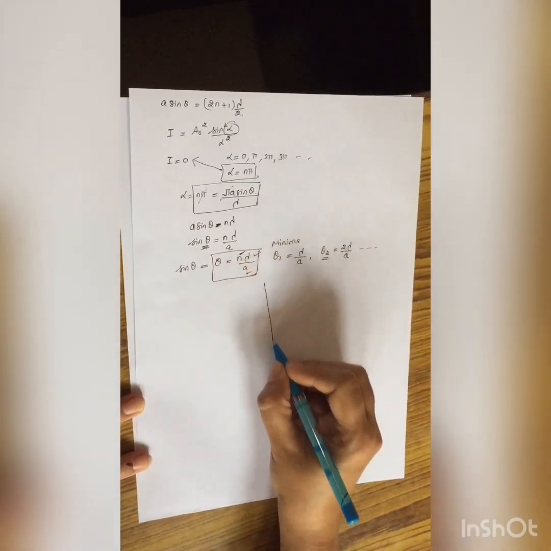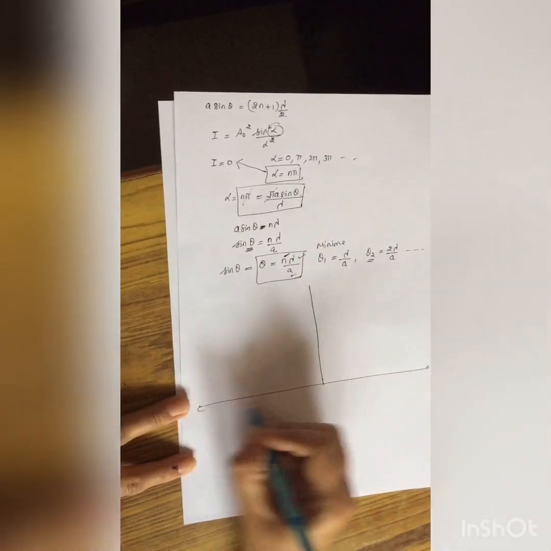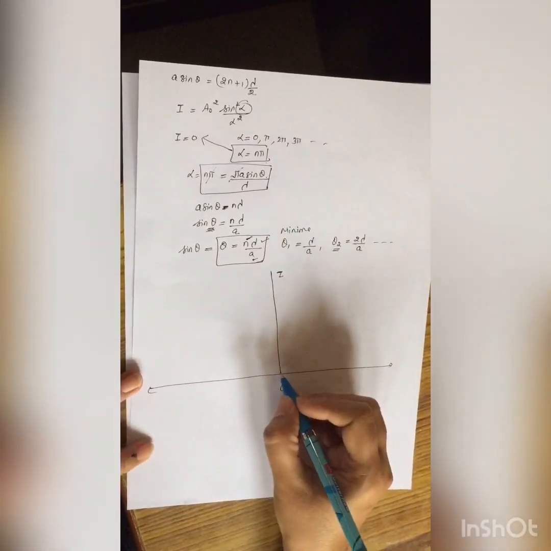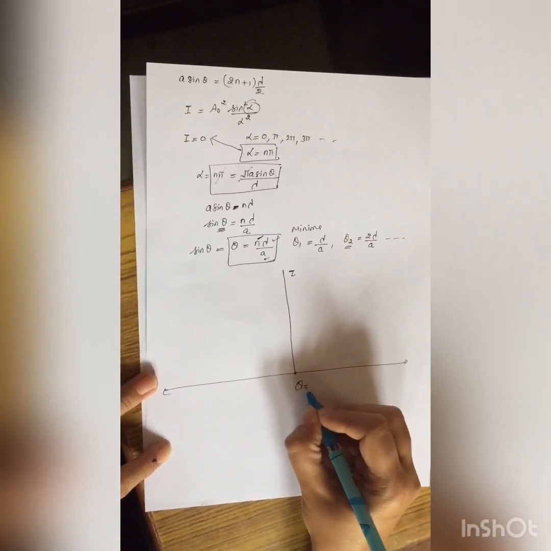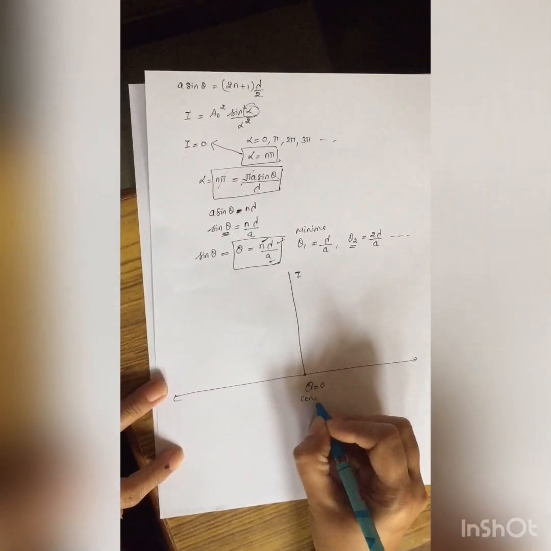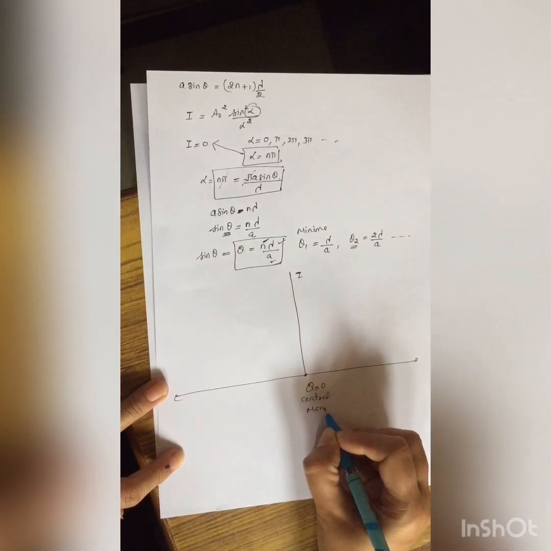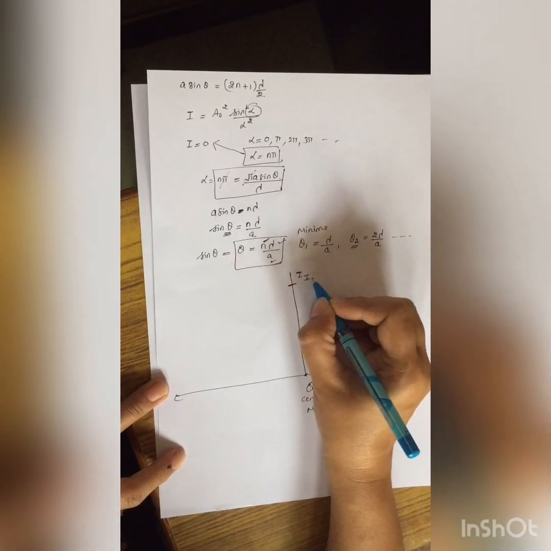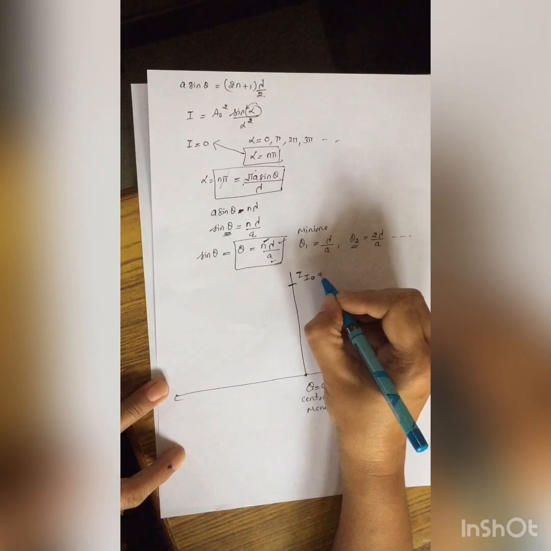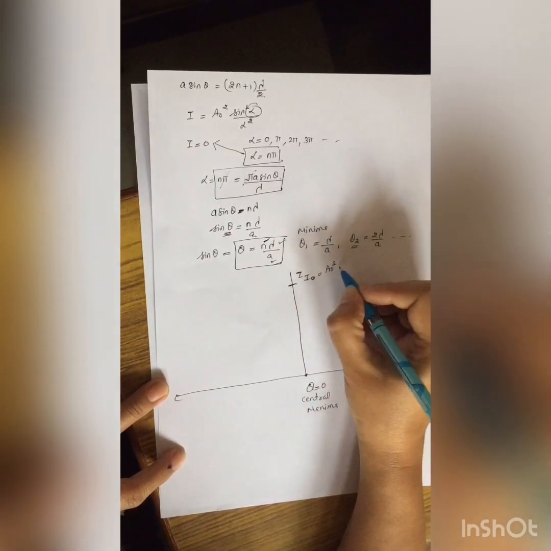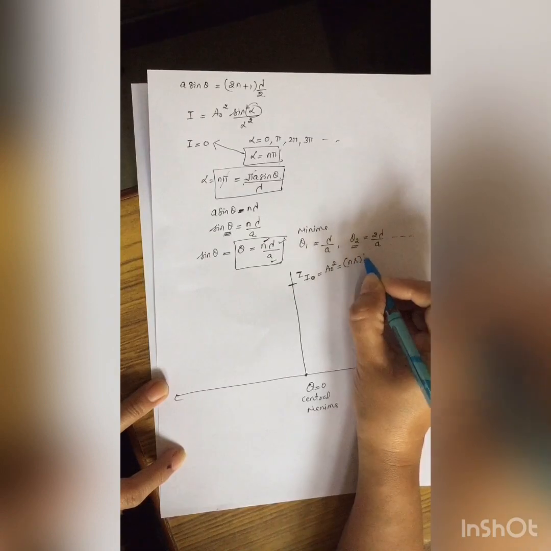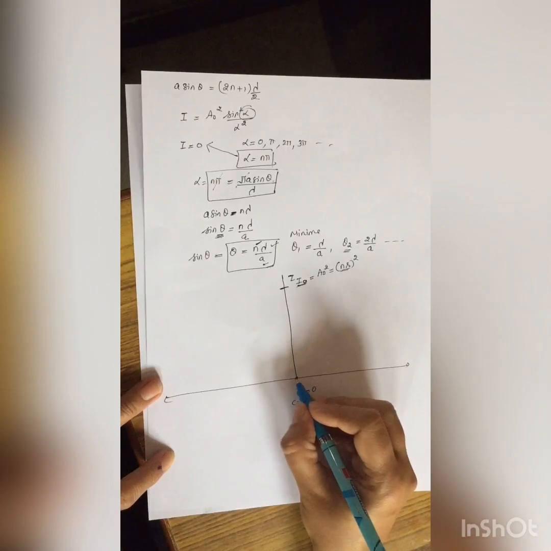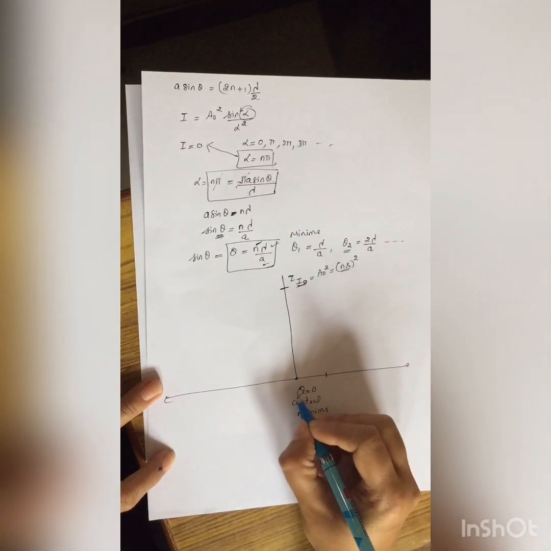Now, if we draw a graph between the angle and the intensities of different fringes obtained with the help of a single slit, for theta equal to 0, we are discussing the central maxima. For the central maxima, the intensity is maximum, taken as I naught, and I naught is equal to A naught square, where A naught is given by n r, and this intensity is equal to n r square.